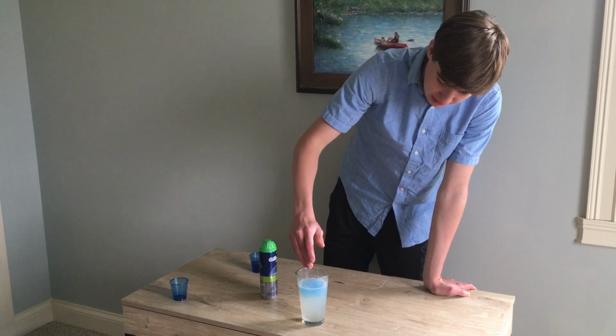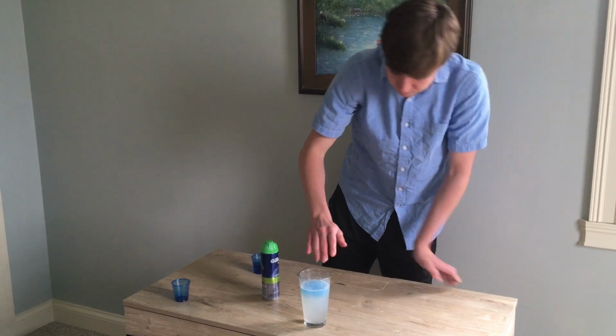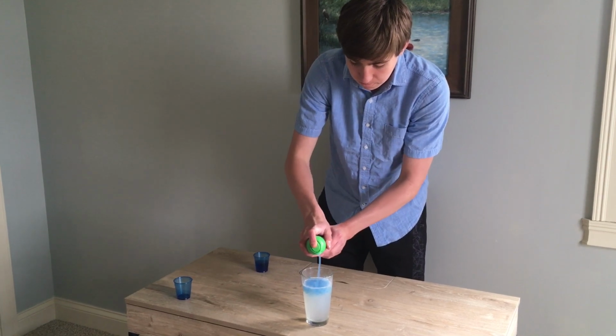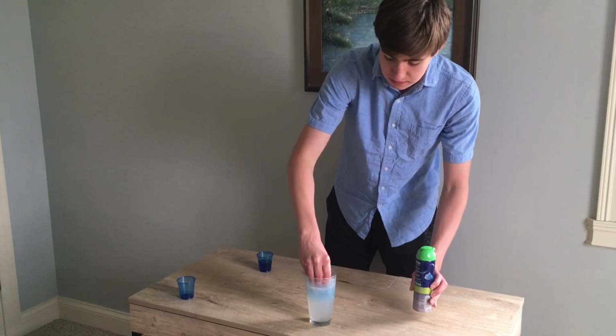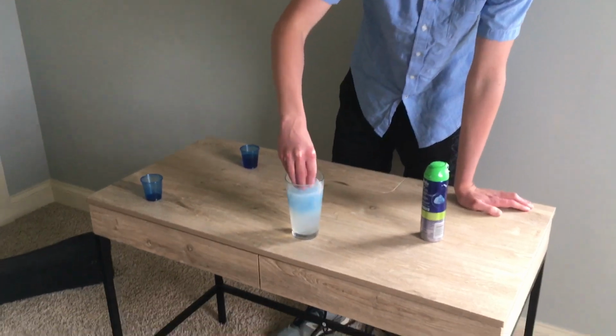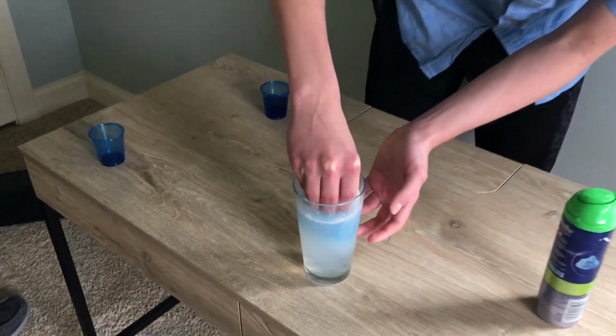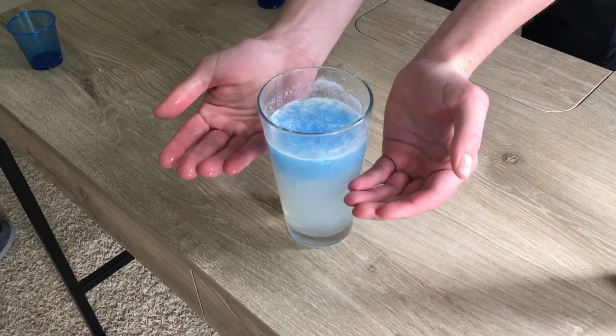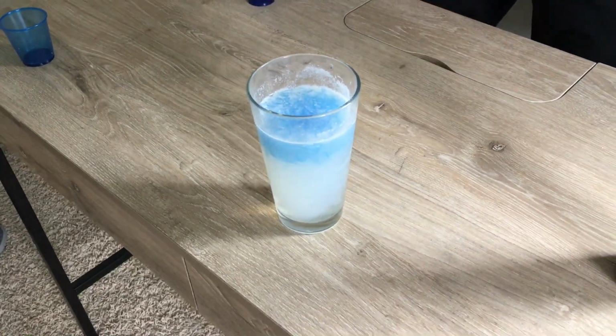But you want to kind of get it to be your cloud. So I'm going to put a little more in. There we go. So it should float on the top, and now you can see we have our cloud, which is the shaving cream, on the top, and then you can still see the clear water on the bottom.